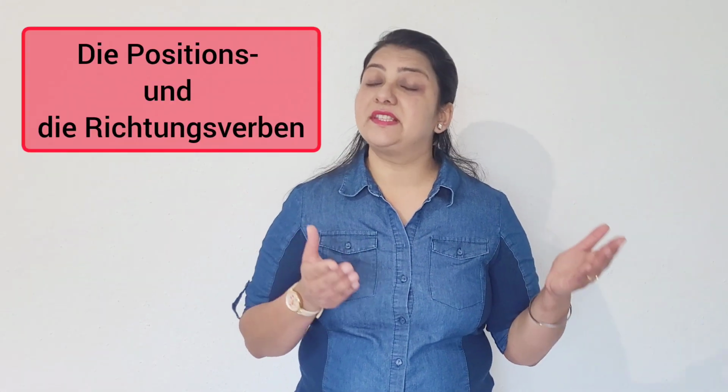So, the verbs like stellen, stehen, setzen, sitzen. Now, what are these verbs actually? These verbs are called die Positions- und die Richtungsverben. As the name suggests, the Positionsverben are the verbs which describe the position of an object or a person.